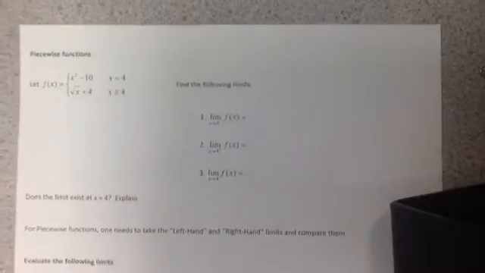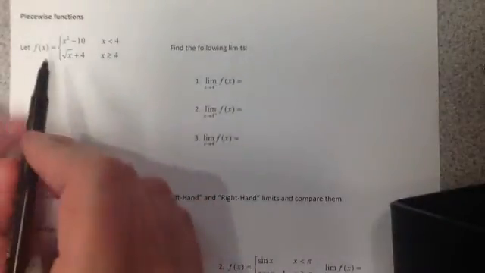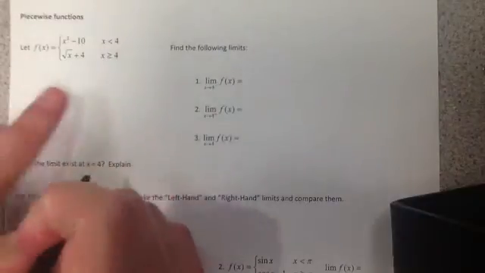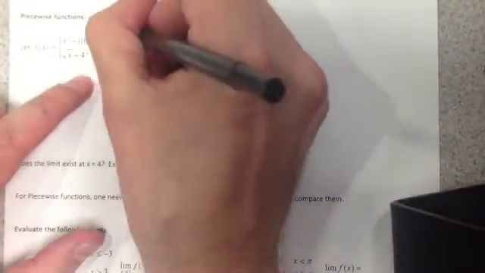Alright, for part 2 today, we're going to look at limits of piecewise functions. These are pretty easy to do, kind of fun to do as well. So what we're going to do is take a look at a piecewise function. Now for a piecewise function, we're normally looking at where it splits, where the piecewise graph would split.